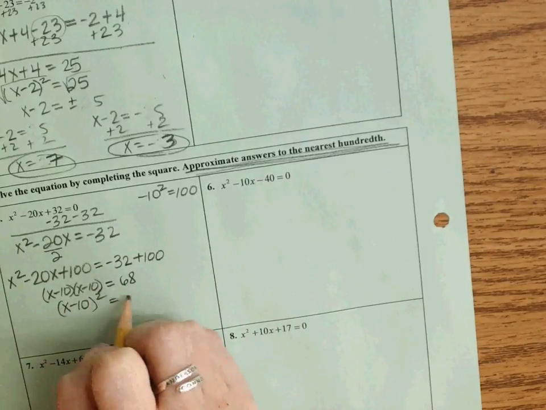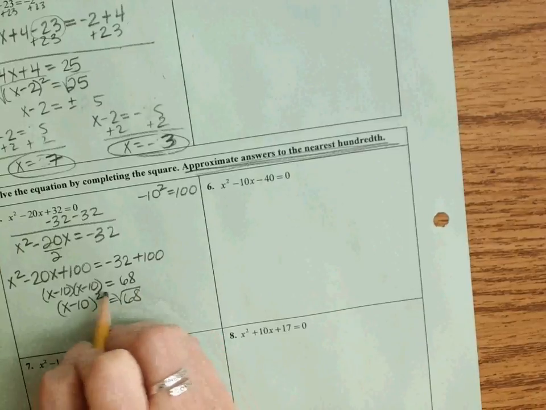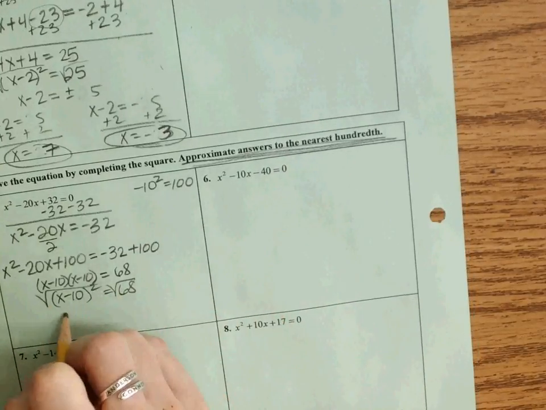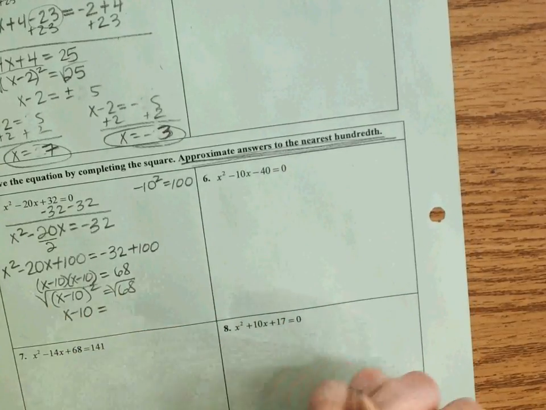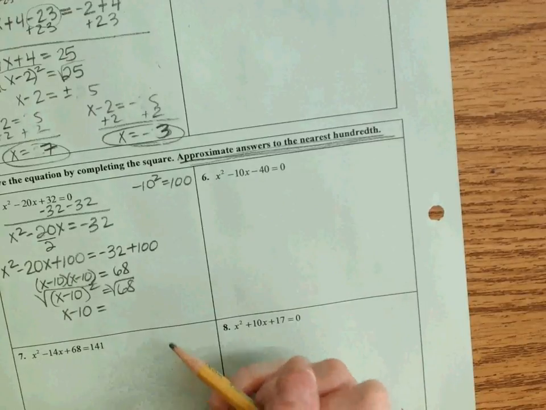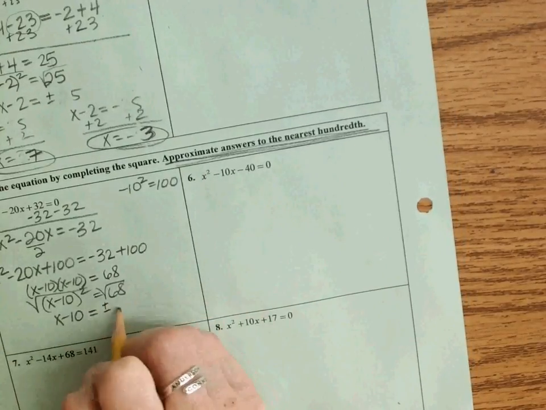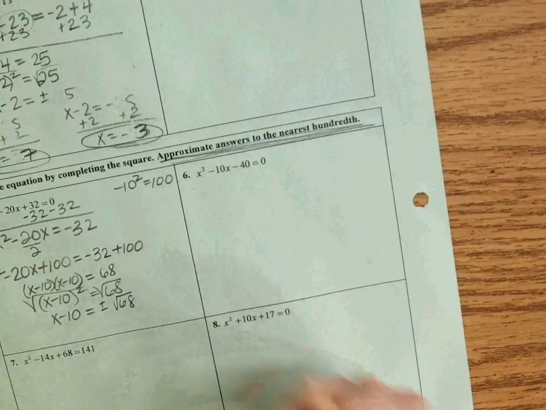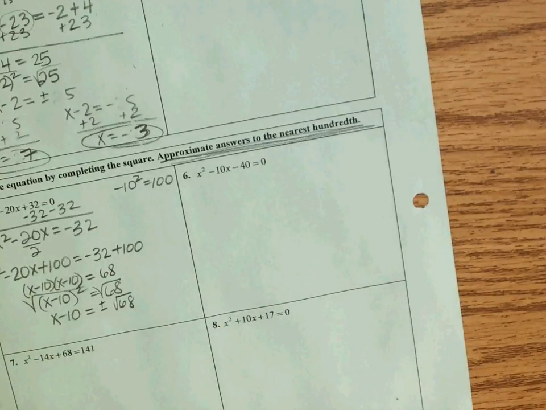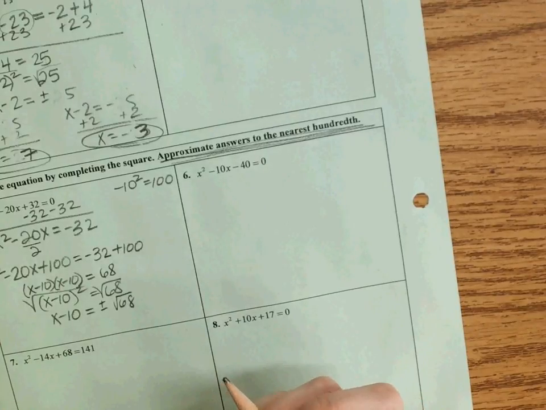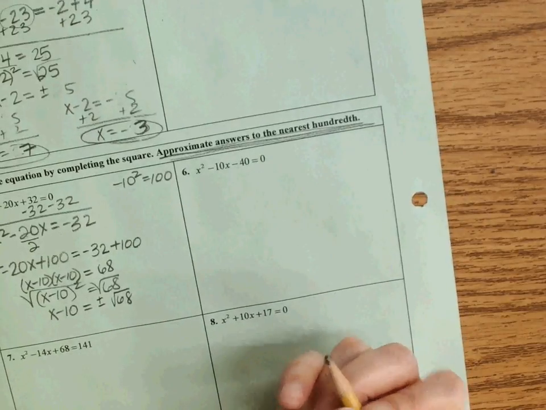Quantity squared equal to 68. I'm going to find the square root of both sides. X minus 10 is equal to, now I don't get a nice answer, so I'm going to write it as positive or negative radical 68. If you think back, we did this with notes number 1 where we left our answers x equals positive or negative radical 10. We're going to do the same thing right here, just leave it as a radical, and only at our very last step will we find our 2 answers.